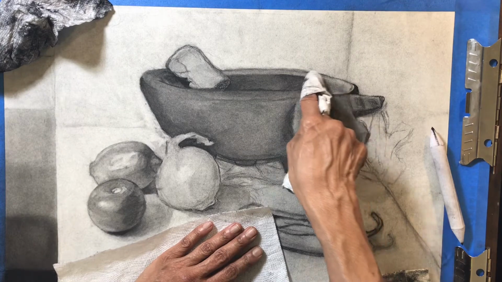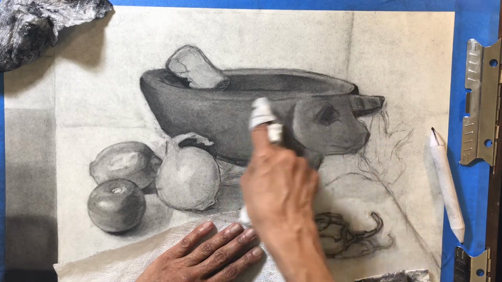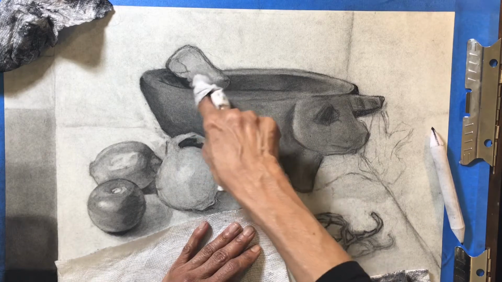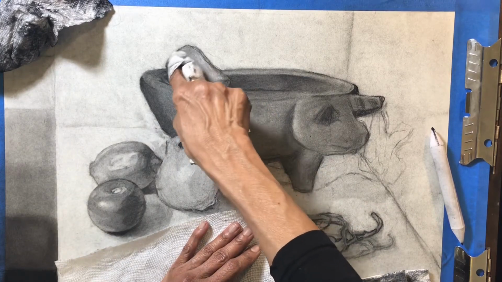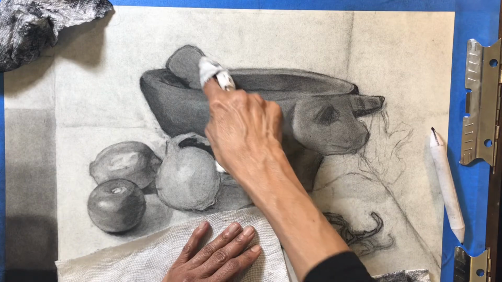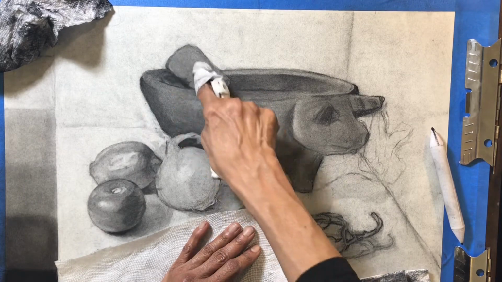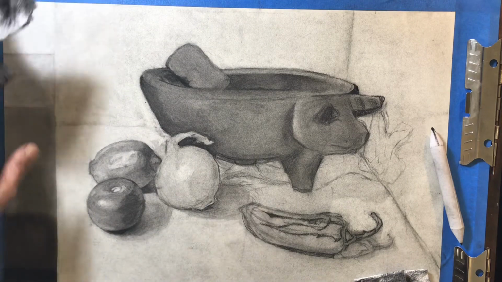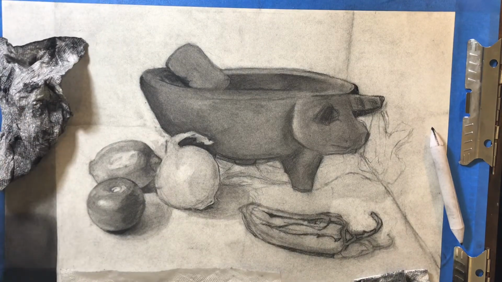While it is lighter than the rest of the bowl, it is not quite that light. And then I can get in here, and again, this is just that volcanic rock, get in there and blend that so it's all a really nice dark. And you see that now the tones are really developing in my drawing.